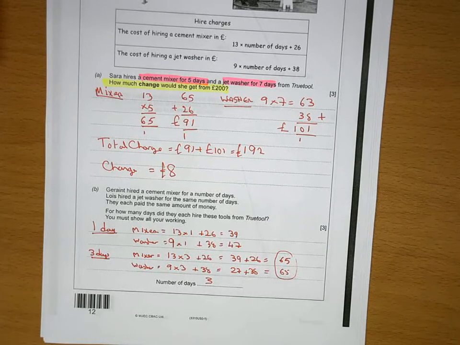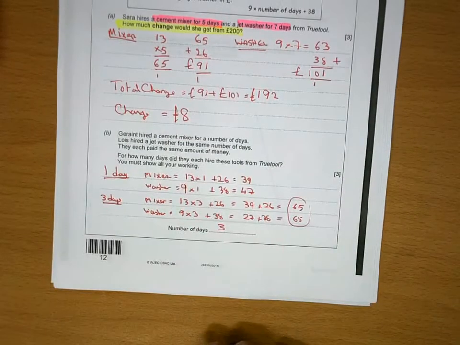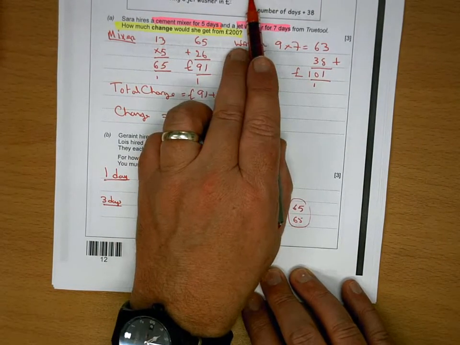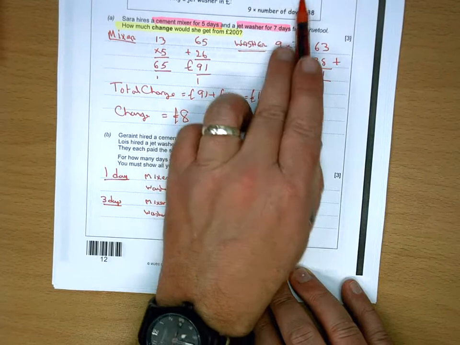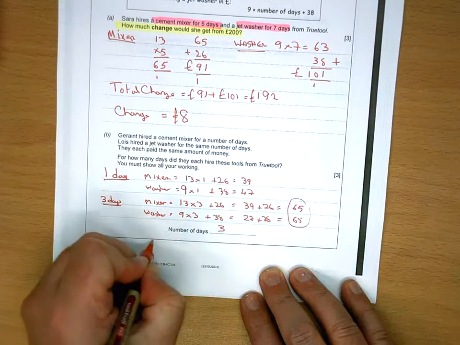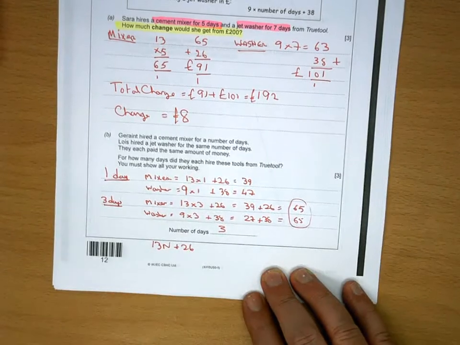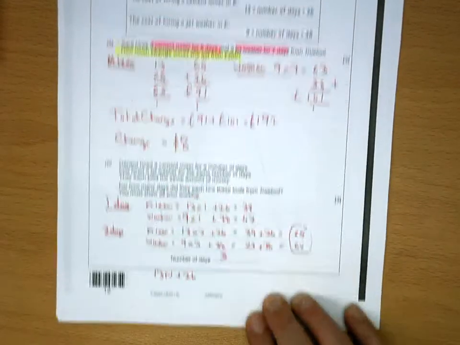That's not the way I would do that if we were up to speed with solving equations. If you're any good at solving equations, the way you would have done it then would be, if we call the number of days n, 13n plus 26 is the formula for that.